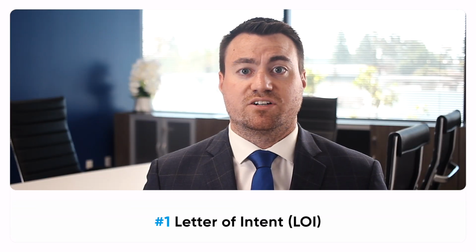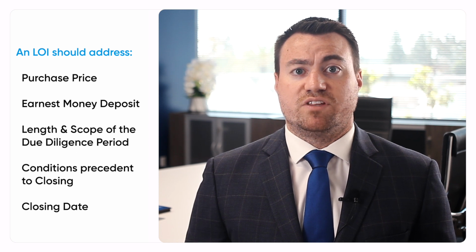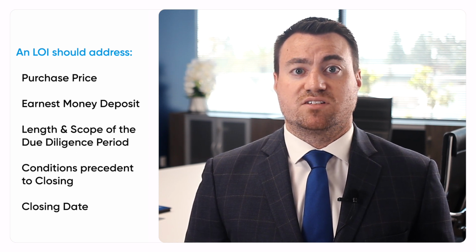Number 1, letter of intent. An LOI is a non-binding document that outlines the basic terms of a proposed real estate transaction. While generally not binding, the LOI serves as a foundation for the negotiation of the final purchase and sale agreement, and the letter of intent helps establish the parties' expectations. A well-drafted LOI should address all the material terms such as the purchase price, earnest money deposit, the length and scope of the due diligence period, conditions precedent to closing, and closing date.